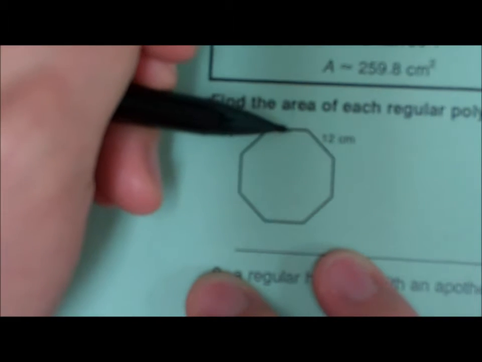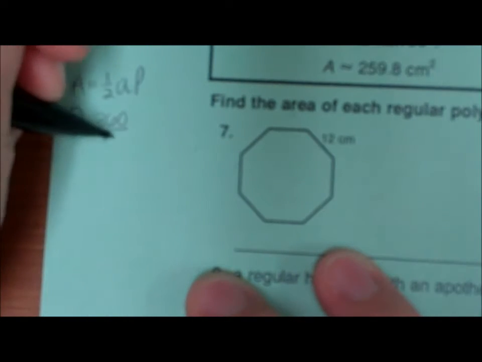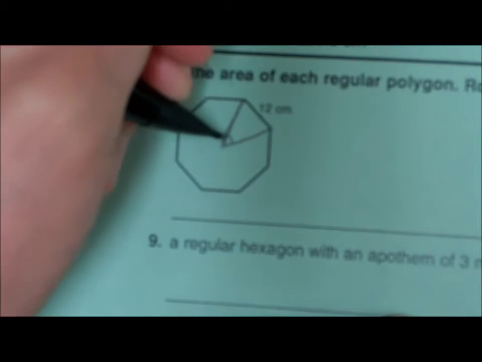sides. There are 1, 2, 3, 4, 5, 6, 7, 8 sides. When we do 360 divided by 8, we get 45 degrees. That means that if I draw a triangle right here, this entire angle is 45 degrees.